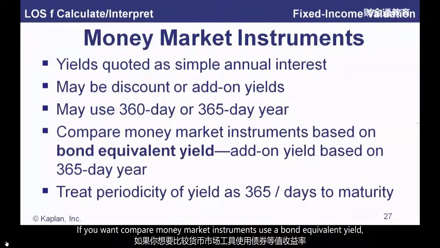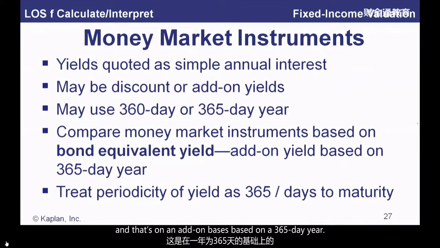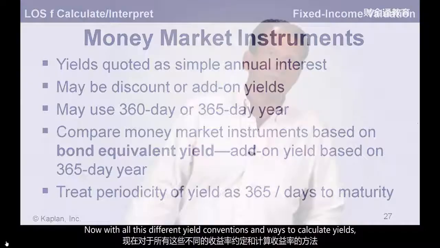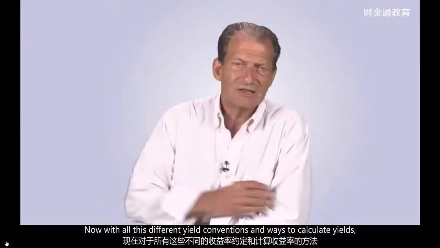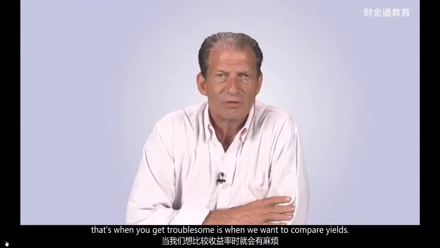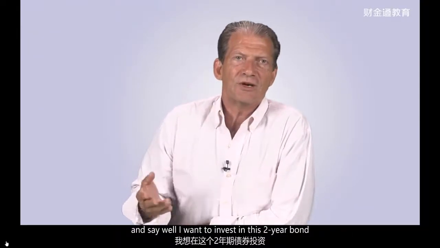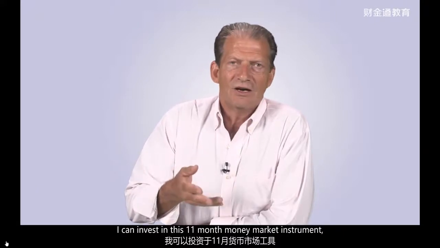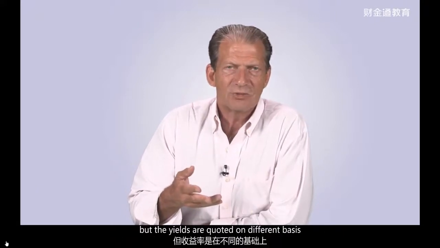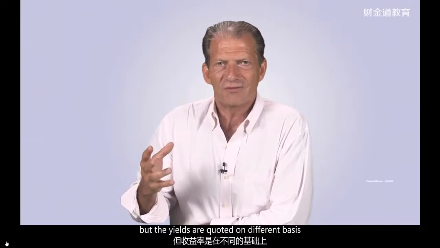If you want to compare money market instruments, use the bond equivalent yield, and that's on an add-on basis based on a 365-day year. Now, with all these different yield conventions and ways to calculate yields, that's when it gets troublesome, when we want to compare yields and say, well, I can invest in this 2-year bond or I can invest in this 11-month money market instrument, but the yields are quoted on different bases.